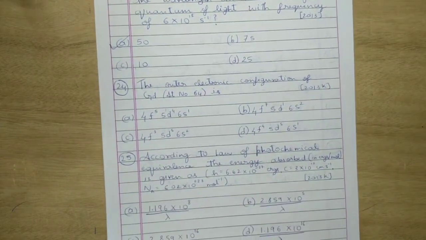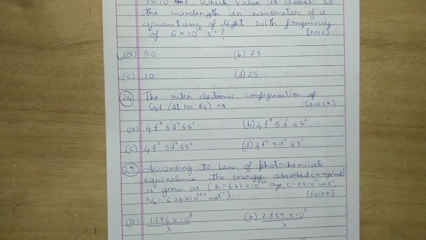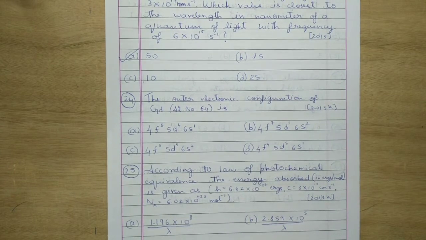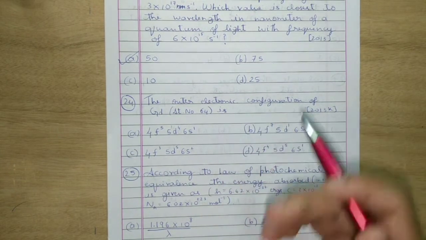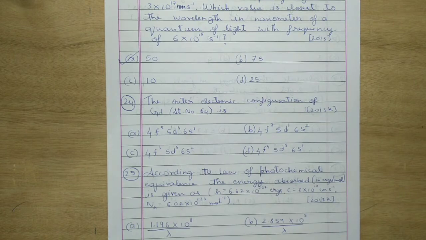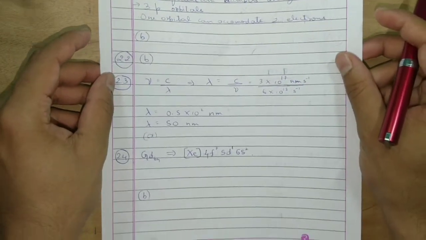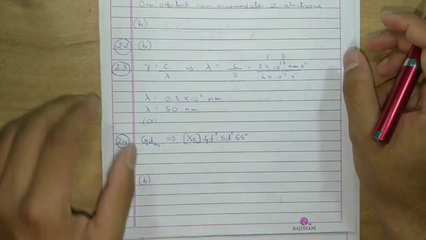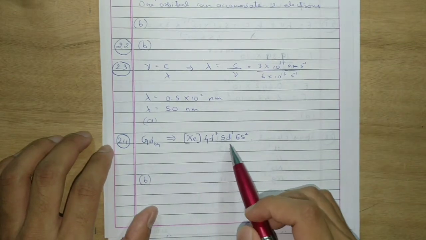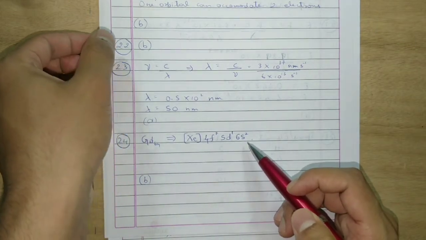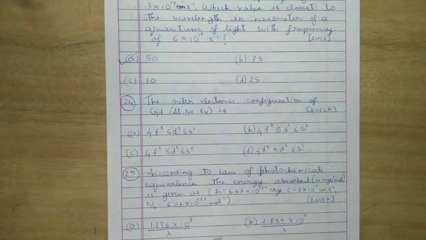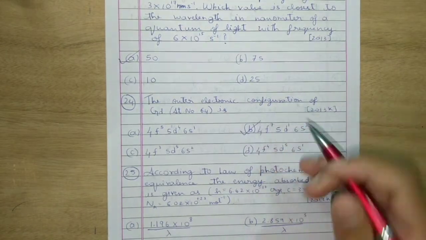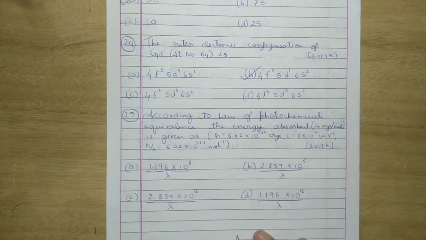24. The outer electronic configuration of gallium atom with atomic number 64 is. It has the electronic configuration xenon 4f7 5d1 6s2. So 24 is option B.